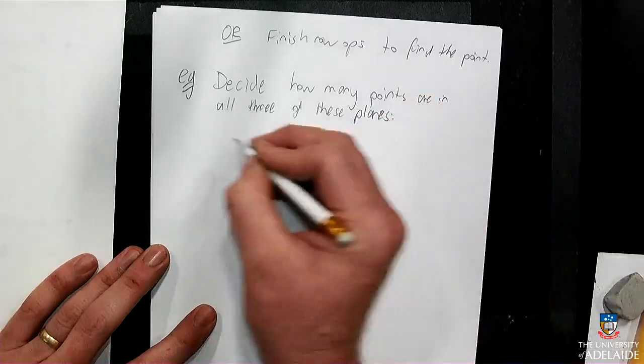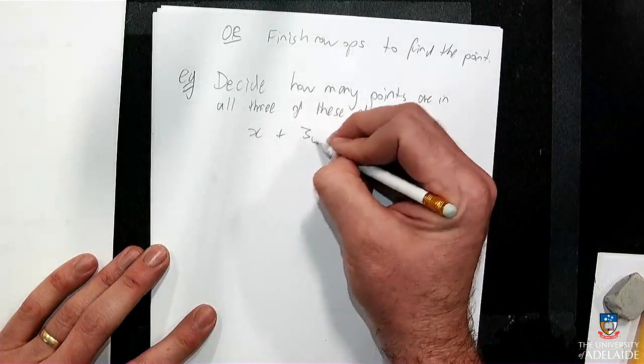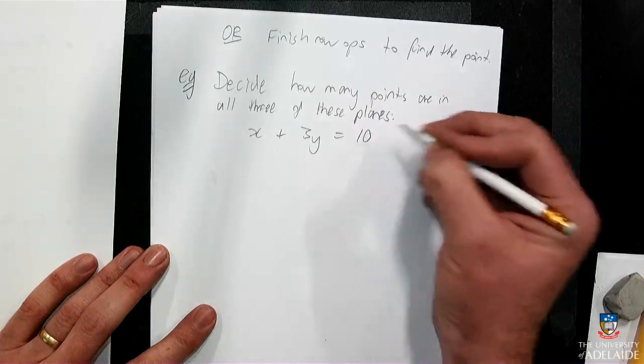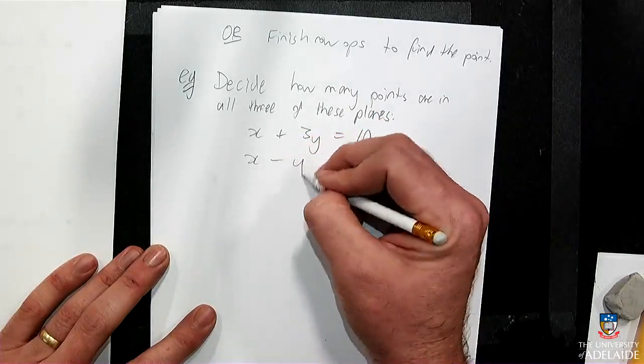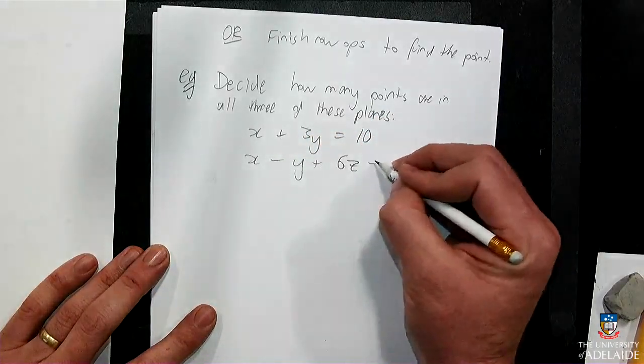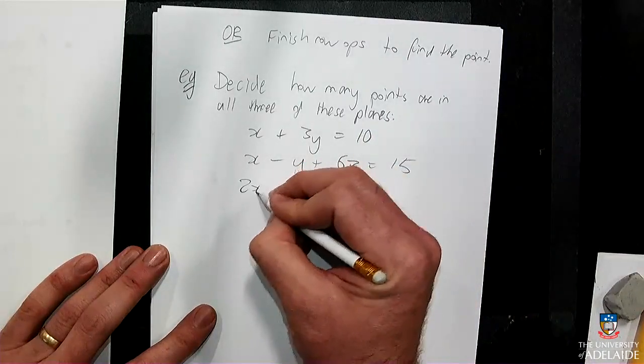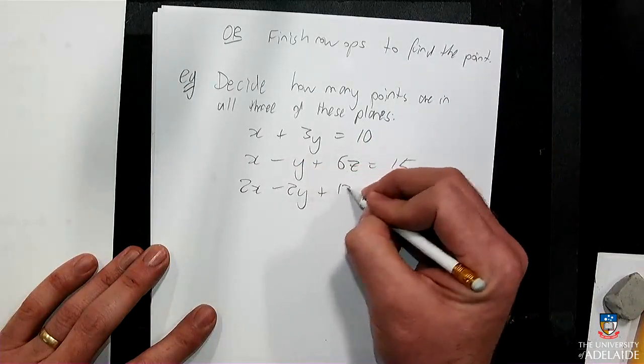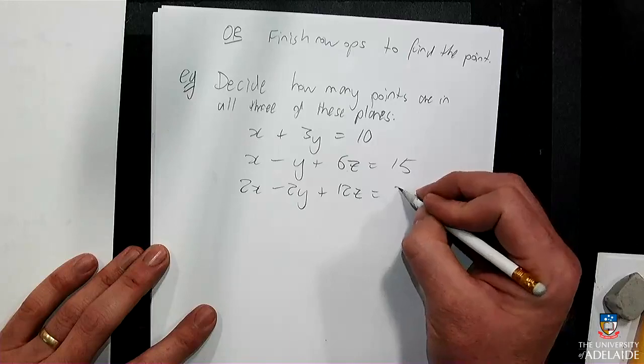Decide how many points are in all three of these planes. x + 3y = 10, x - y + 6z = 15, and 2x - 2y + 12z = 85.